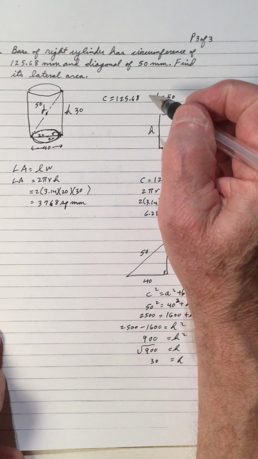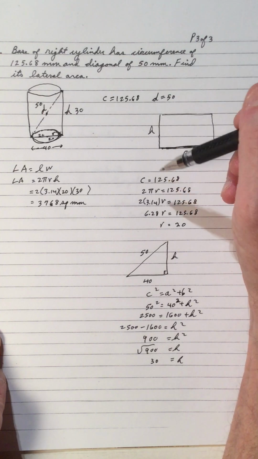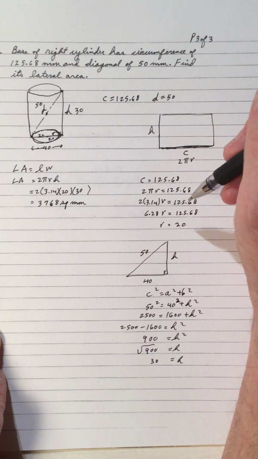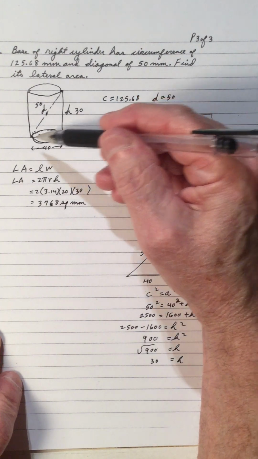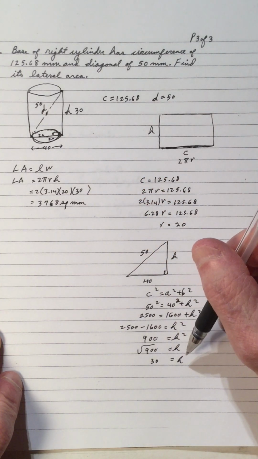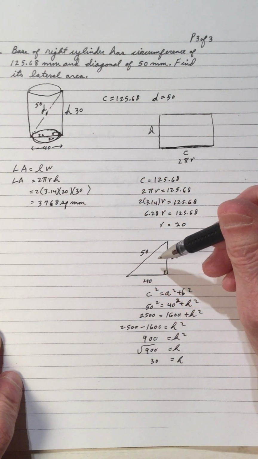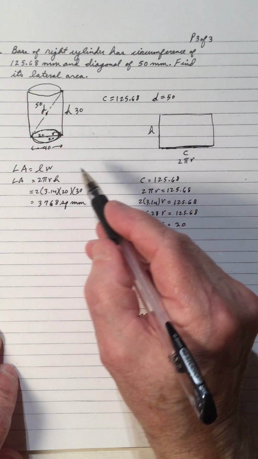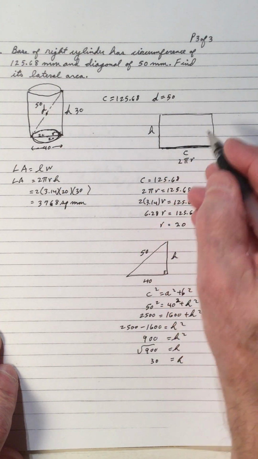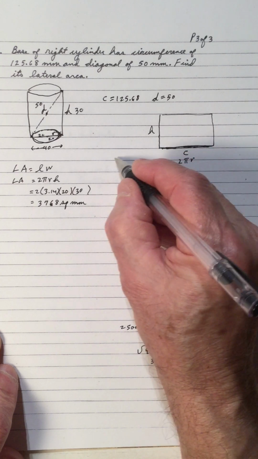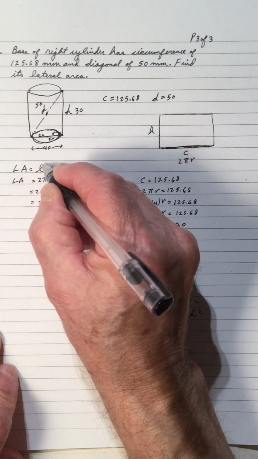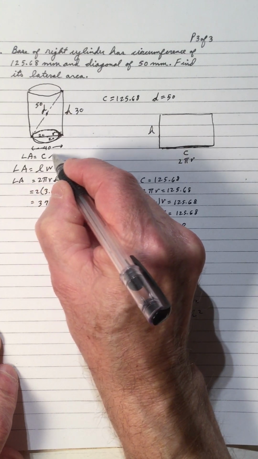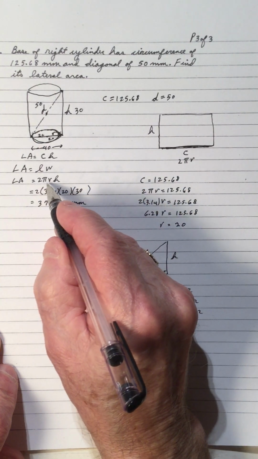So that's the lateral area of that cylinder. Again, notice the info used. You had to use the circumference to get the radius, then you had to use the Pythagorean property to find the missing side of a right triangle, and then you had to know the formula for lateral area to work it out. The lateral area is circumference times the height, which is 2 pi rh.